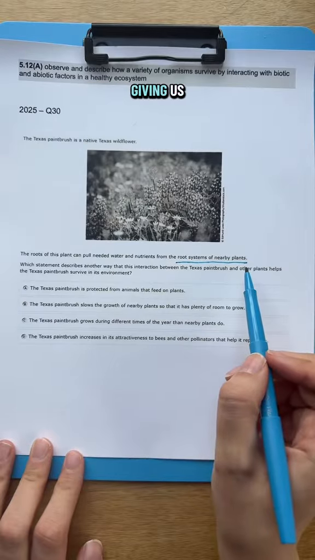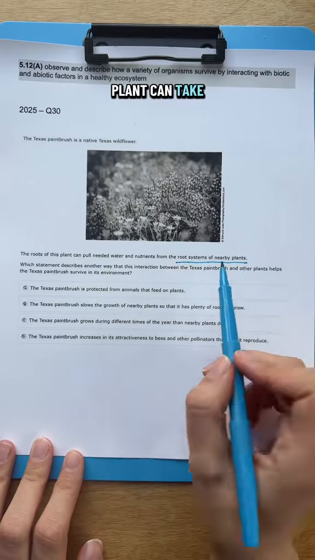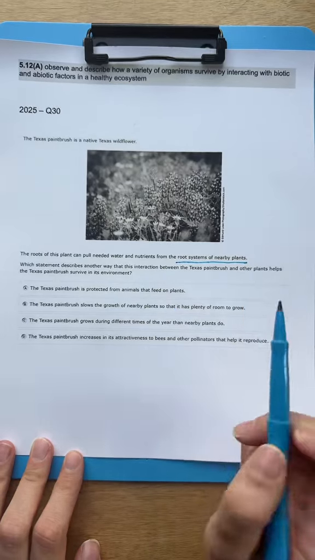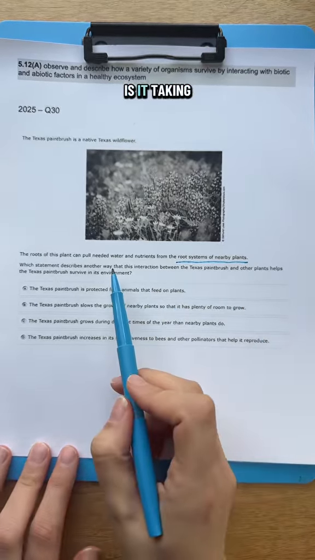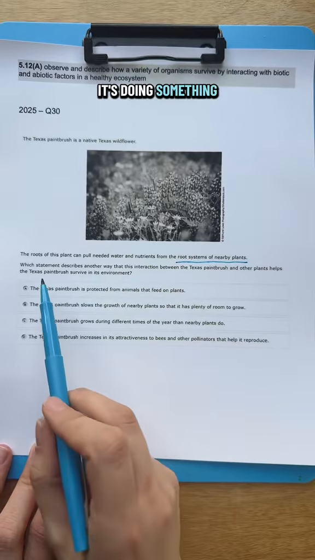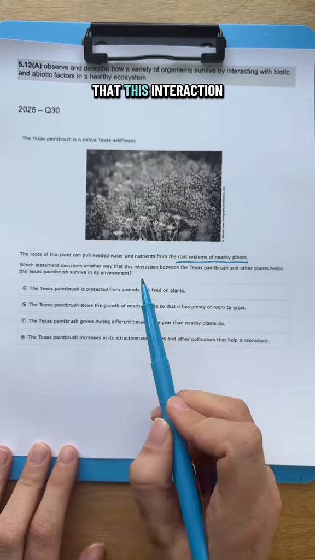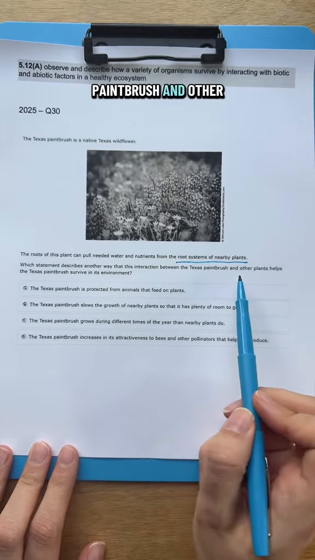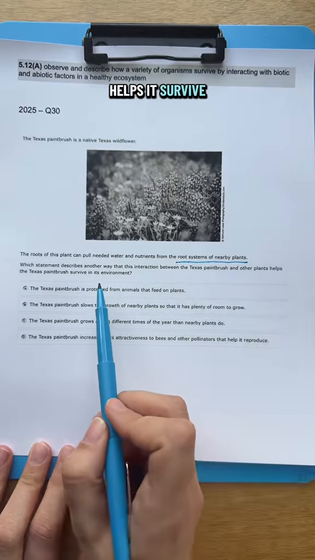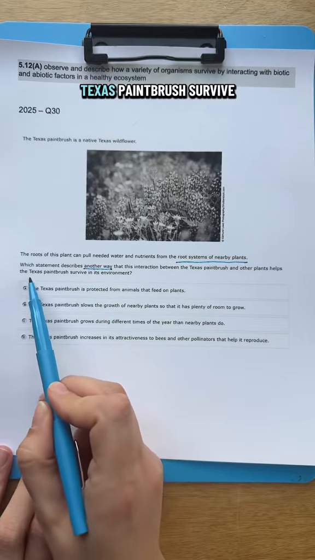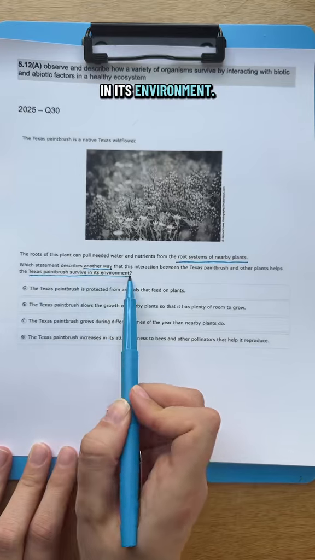The information they're giving us is that this plant can take water and nutrients from other nearby plants. So not only is it taking water and nutrients, it's doing something else. So which statement describes another way that this interaction between the Texas paintbrush and other plants helps it survive in its environment? So we're looking for another way that helps the Texas paintbrush survive in its environment.